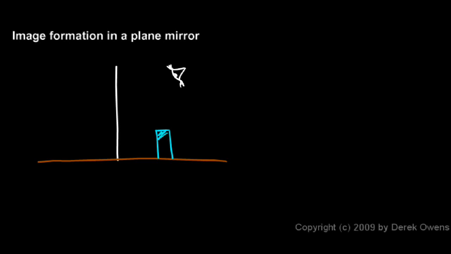So this is a solid object down here, and light is coming in and striking it, and light is scattering off from that object in all directions. Some of those light rays come and strike the mirror and enter your eye. Let me try that one more time. Okay, and some light rays from the bottom corner down here also come and strike the mirror and enter your eye.